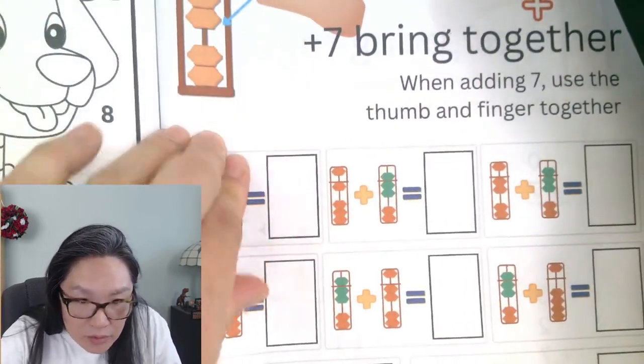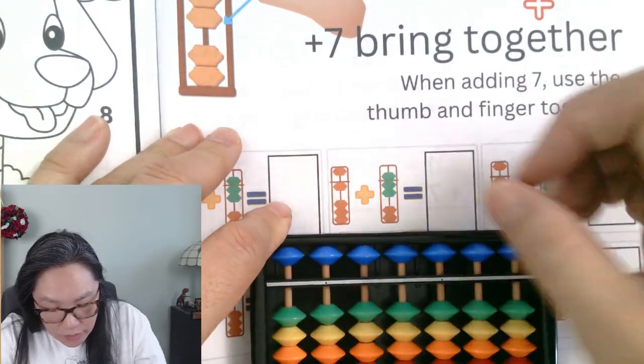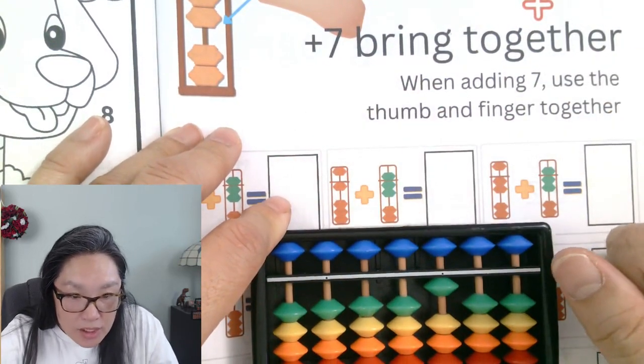So here is 7. We're adding 7. And how do we do it? We add the 1. Hello, Gabby. Welcome back. So we have the 1.